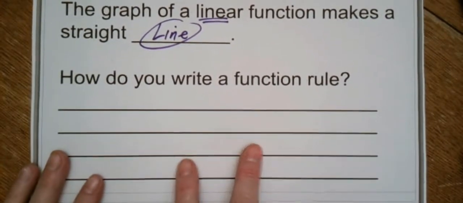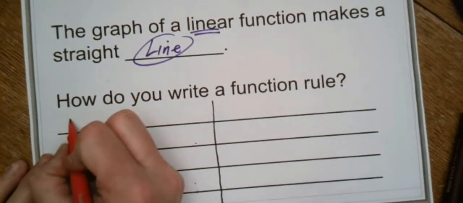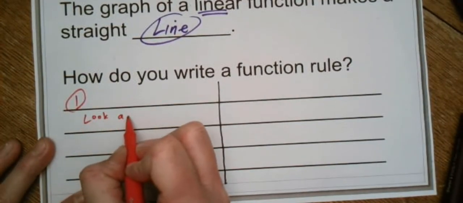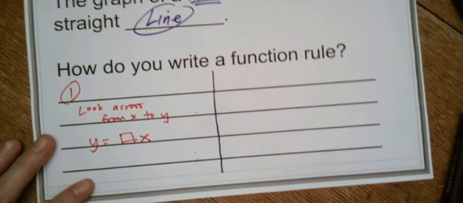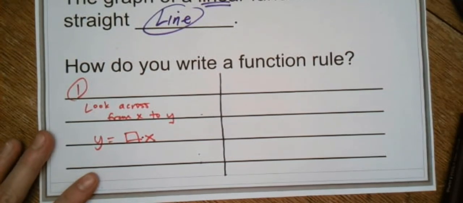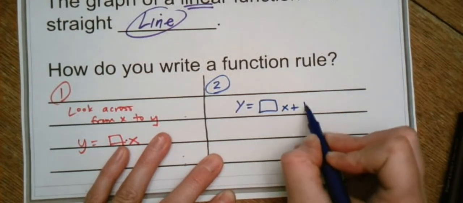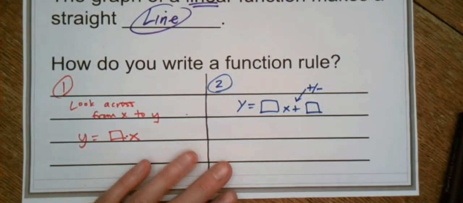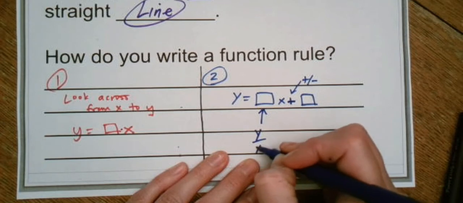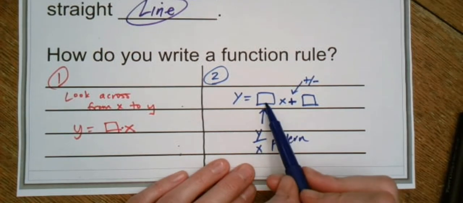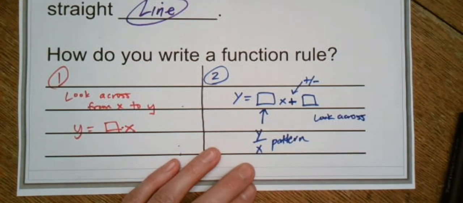Now, let's quickly summarize. How do you write a function rule? There were 2 different ways that we did this. So I'm just going to draw a line straight right here. And then on the left, the first way that we did this was just looking across from x to y. Sometimes we can literally just look straight across in a table and figure out exactly what we multiply by. That's super easy. Now, if that doesn't work, then we have to use that trick. And remember that trick is y equals box x plus box. This could be either plus or it could be minus. It depends. I just write plus as a generic, okay? Now, when I do this, I have to find the multiplier first, and that's my y over x pattern. And once I find my y over x pattern, then I know what I multiply by. Then it's just as simple as looking across to see what I still need to add or subtract to get across the table.